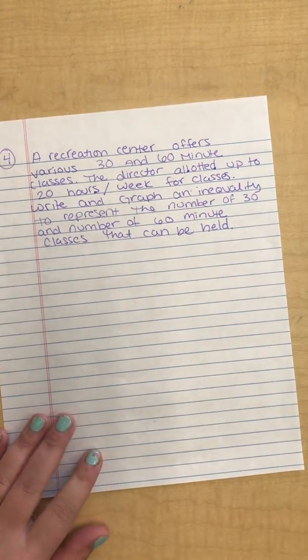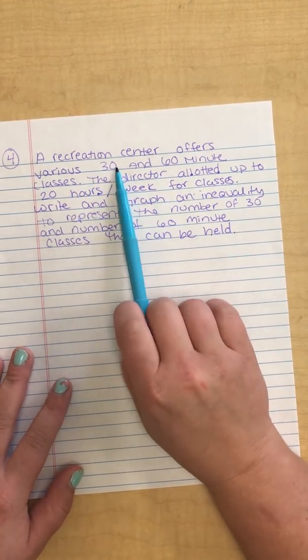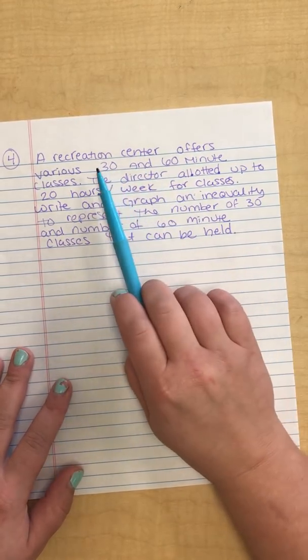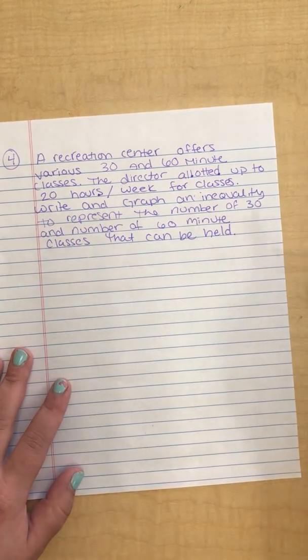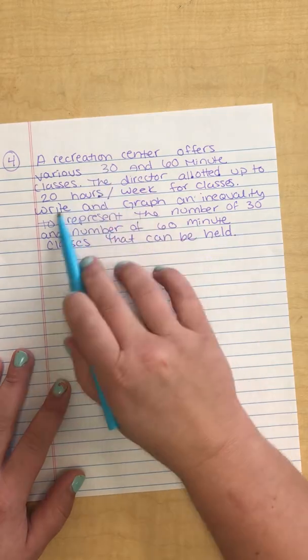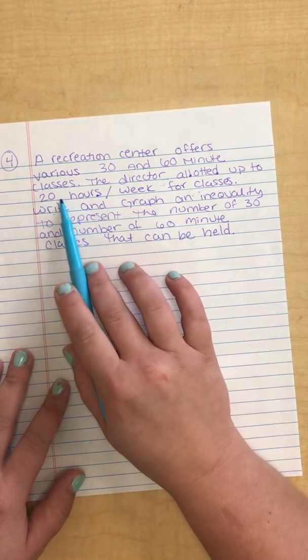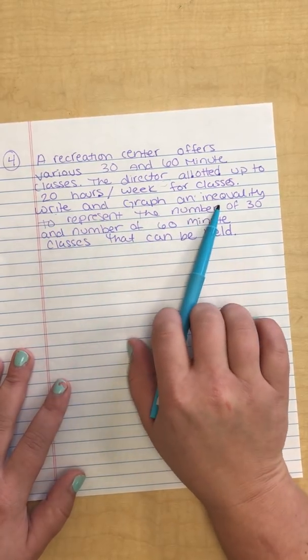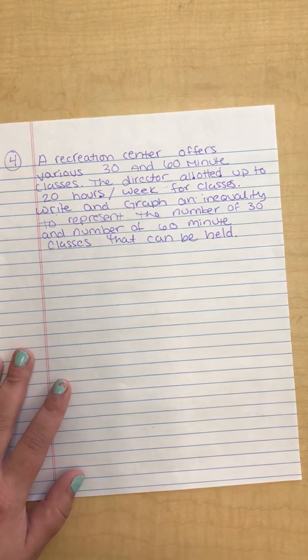All right, and our last one. A recreation center offers 2 different types of music classes, 30 and 60-minute ones. The director allots 20 hours a week for classes. So first of all, before I even read the rest of this, I see this is minutes, this is hours. So I'm probably going to have to convert this to minutes. Write and graph an inequality to represent the number of 30 and 60-minute classes that can be held.